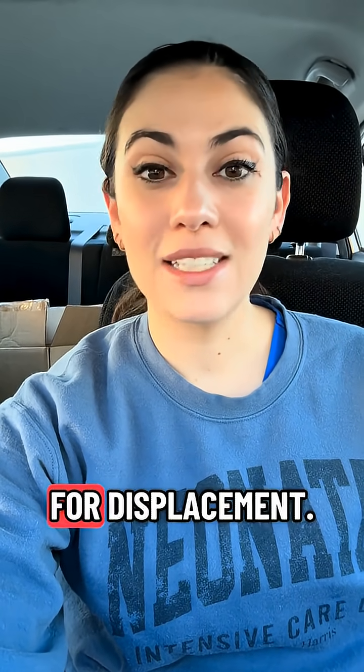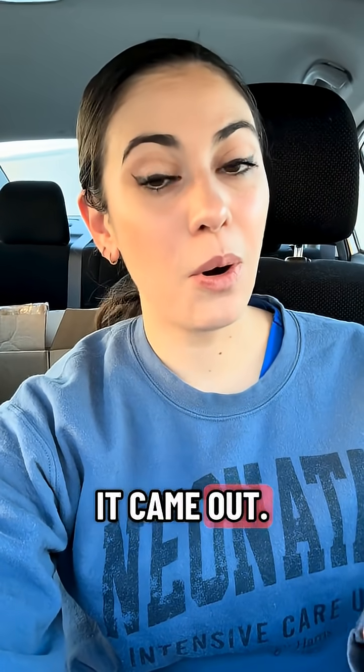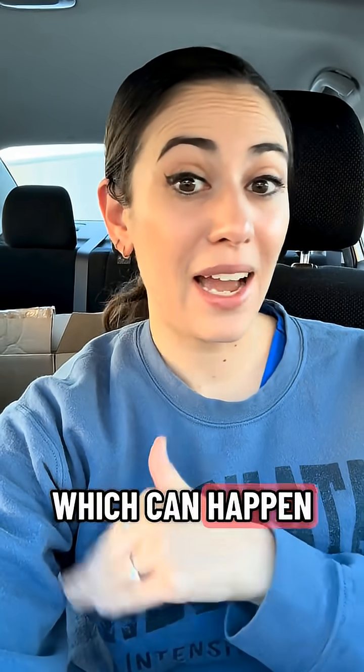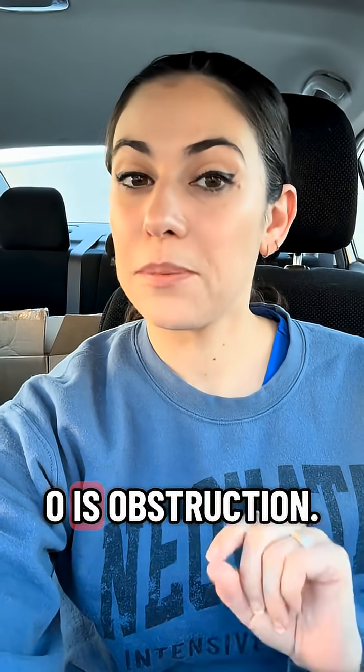So D stands for displacement. Is the ET tube in its right place? Did it get displaced, either unplanned extubation, it came out, or did it go in too deep? Did it get displaced down into the right main stem? Which can happen, right? If the tape isn't secure or something happens, it can move, especially with our little babies, right? There's not a lot of wiggle room. So D is displacement.